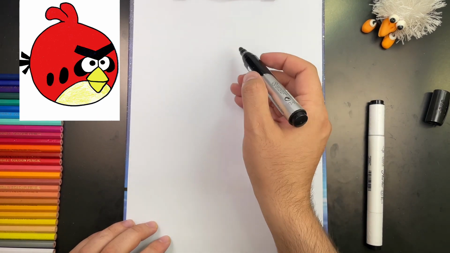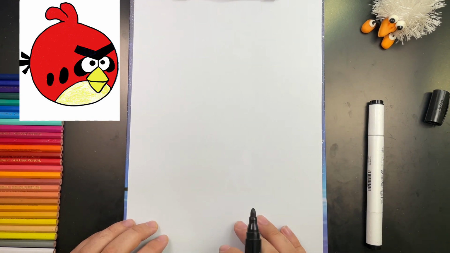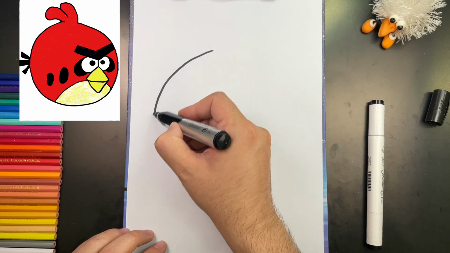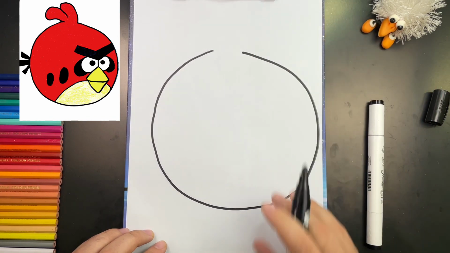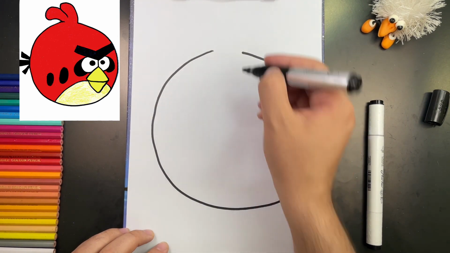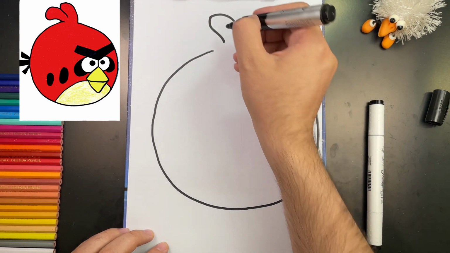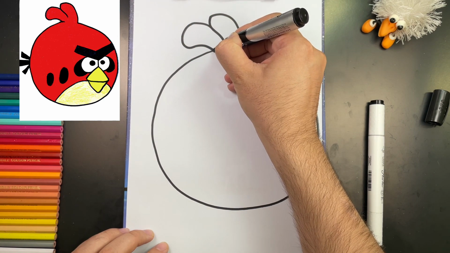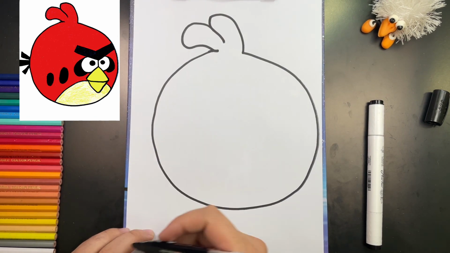Let's start today's drawing with a big circle with a space on top of it, like this. Now draw two curved lines in here. Let's add some tails.